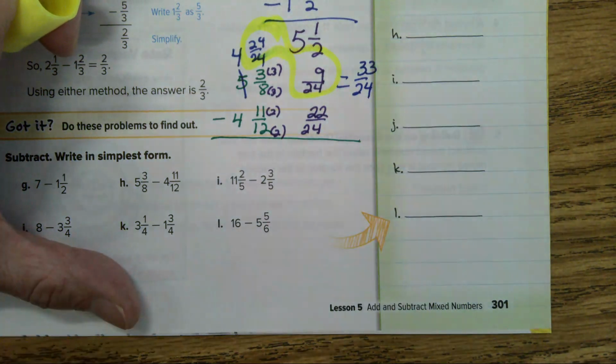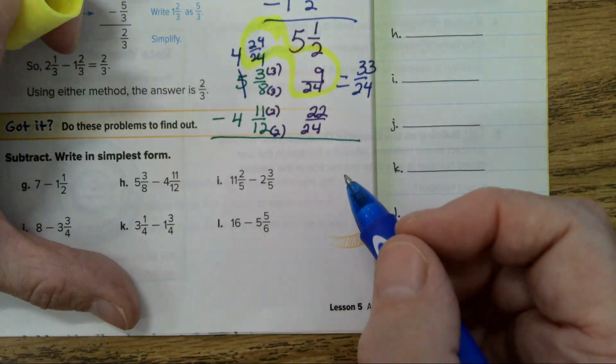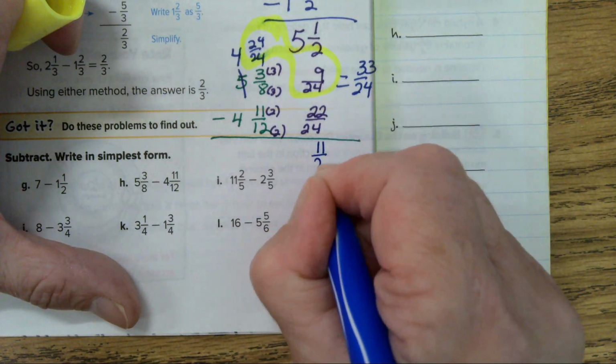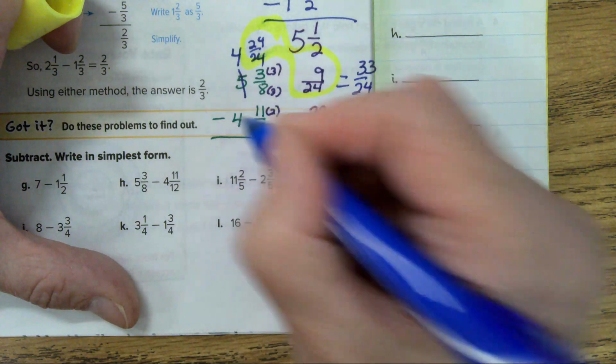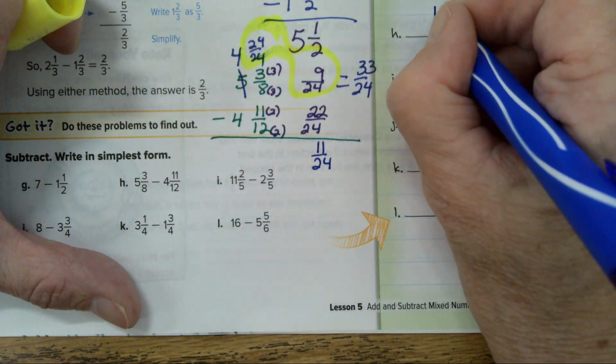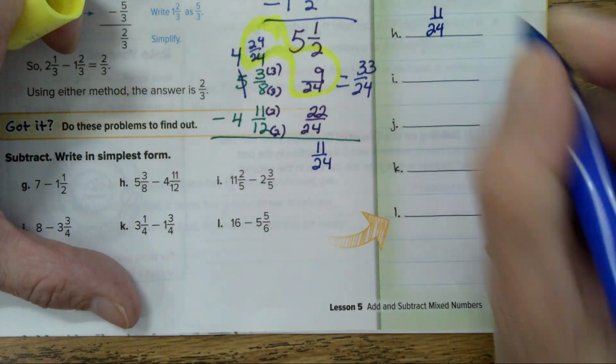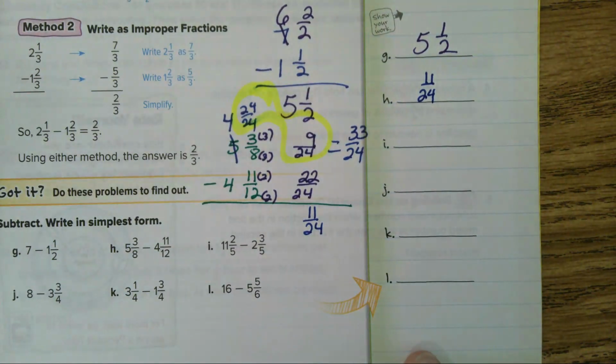Now, 33 minus 22 gives you 11 24ths, and 4 minus 4 is nothing. So it's just 11 24ths. Okay, let's go on to letter I.